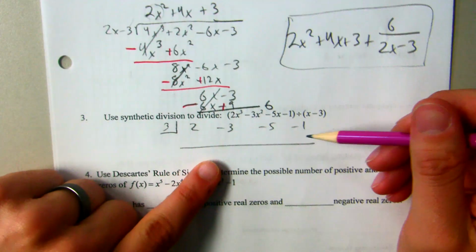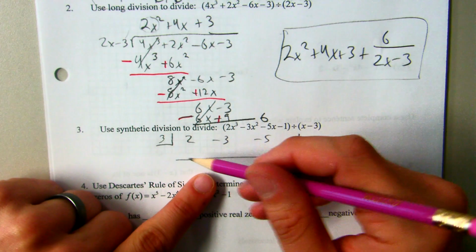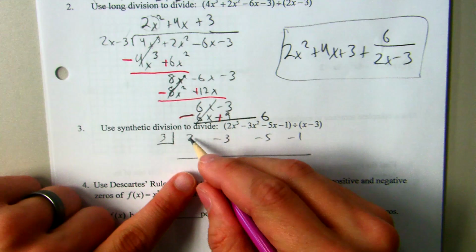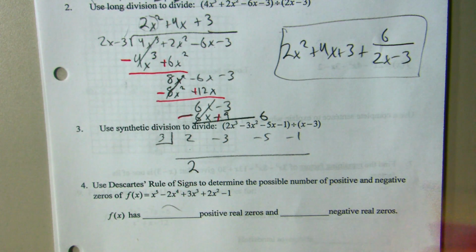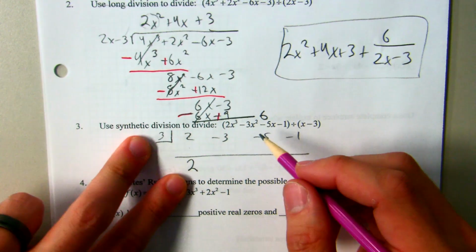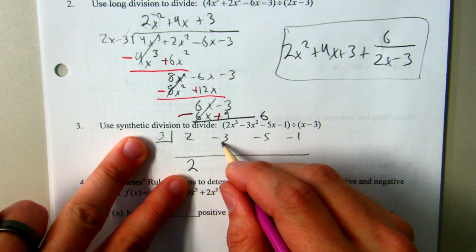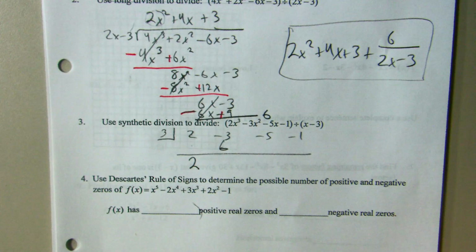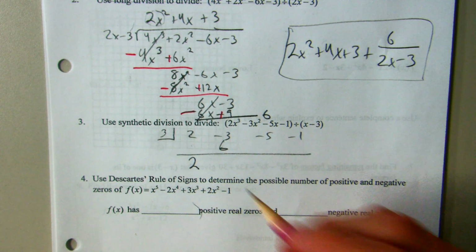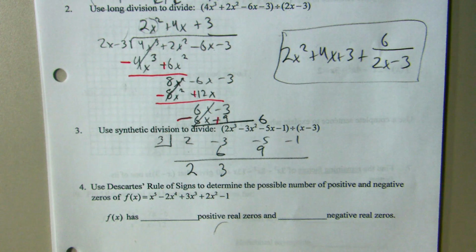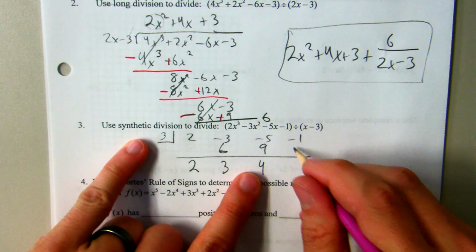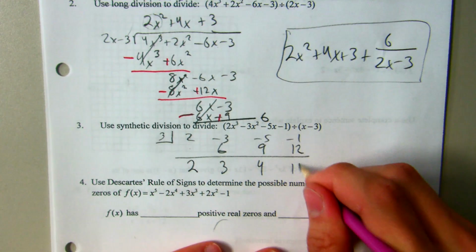So for synthetic division, the algorithm's a little bit easier, and this is why people seem to prefer it. We add it down, so 2 plus nothing, put that there. We multiply that by what was in the top left, and put it here. And then those are the only 2 steps. So repeat them: add down, multiply, and put it here. Add down, multiply, and put it here. Add down.